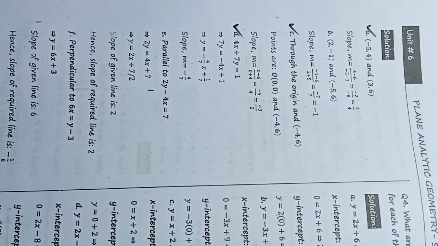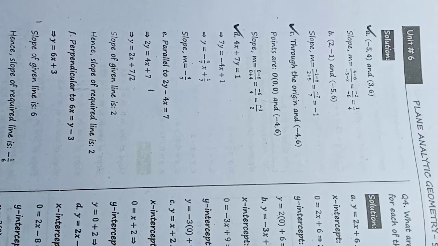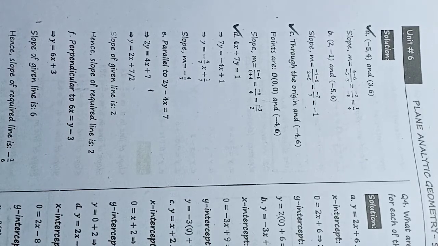Dear students, in question number 3 it is said to find the slope in each case if it is defined. So students, in this question 3 we have to find the slope, and the recommended parts are A, C and D. Students, in the first part we are given 2 points.